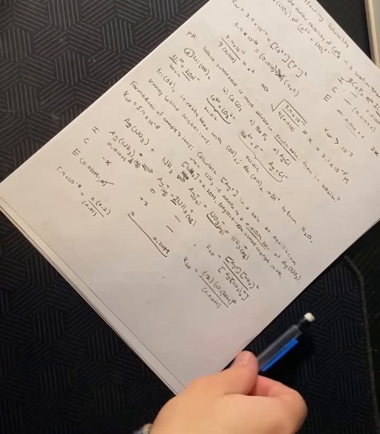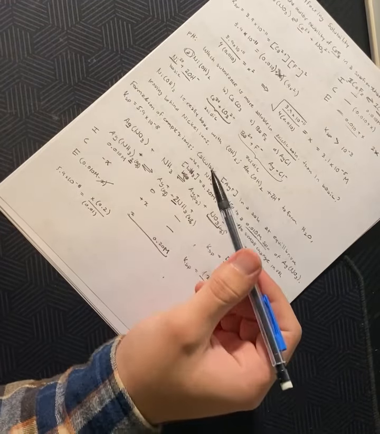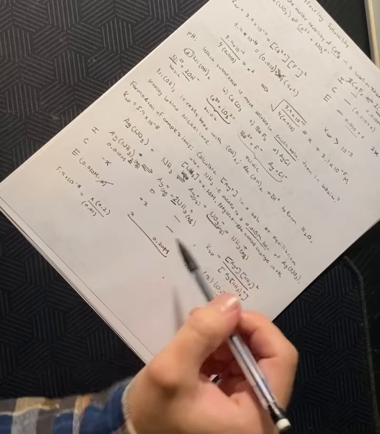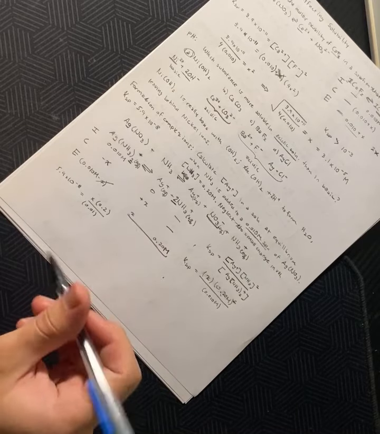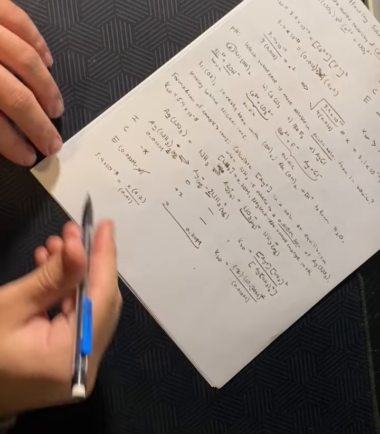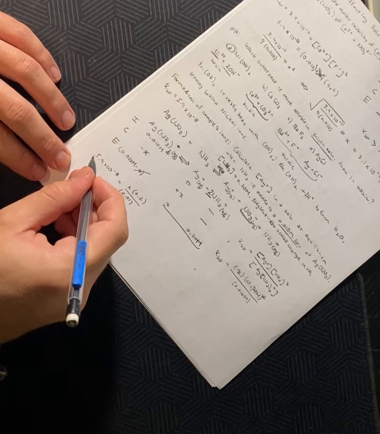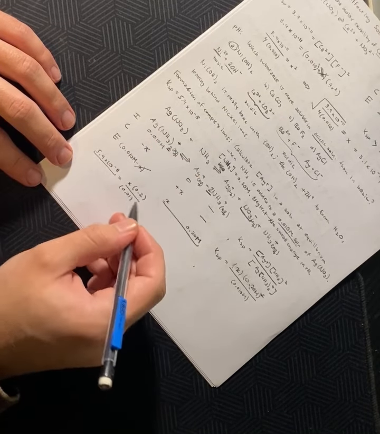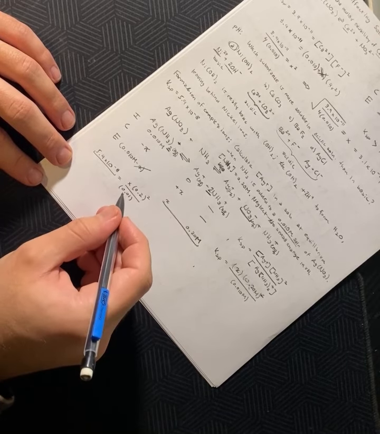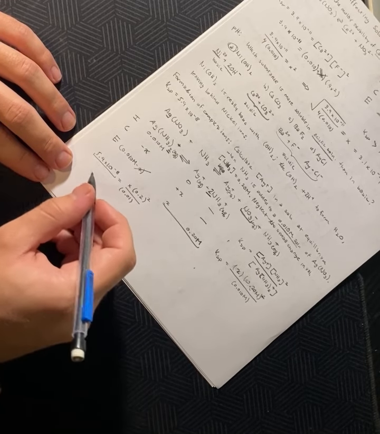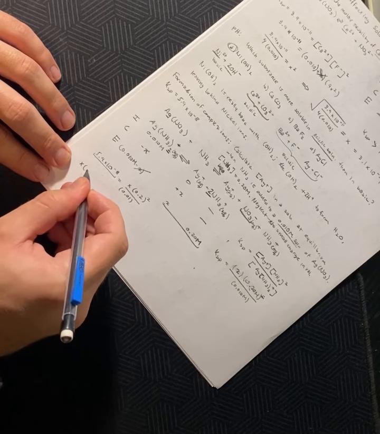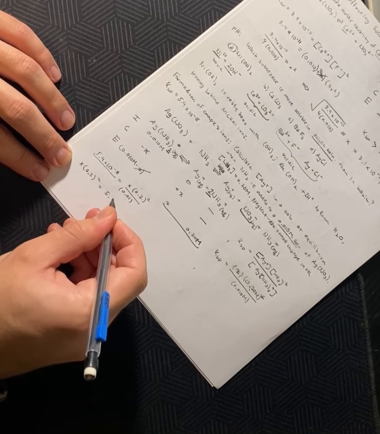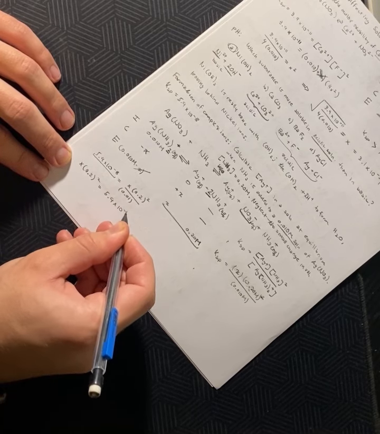My alarm cut off the video again. But anyways, what I was saying is the formation of complex ions. We're still right here in this problem. We have our KSP value, which was given to us, 5.9 times 10 to the negative 8, and we have our formula. So we do a little bit of cross multiplication. We get that x times 0.2 squared is going to be equal to 5.9 times 10 to the negative 10.